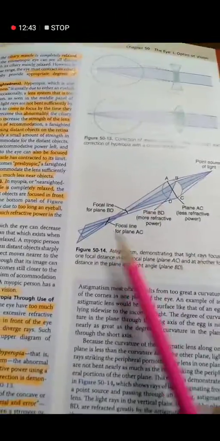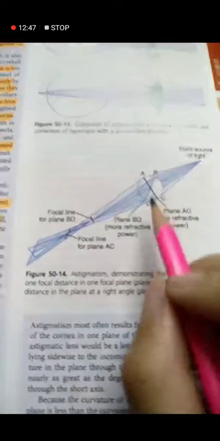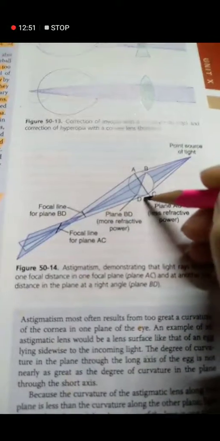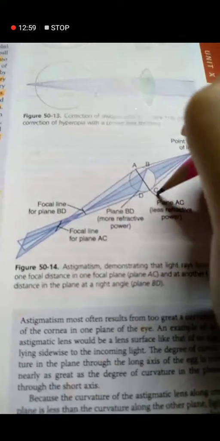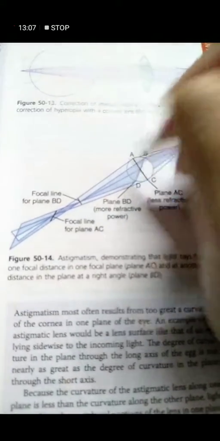Now we have a disease called astigmatism. In astigmatism, you have these different points A, B, C, D. And all of these are responsible for picking up the light rays coming from an object. The rays picked up from points A and C are in this direction, and for B and D they are at a right angle, perpendicular to one another.